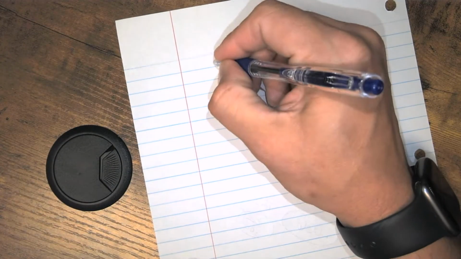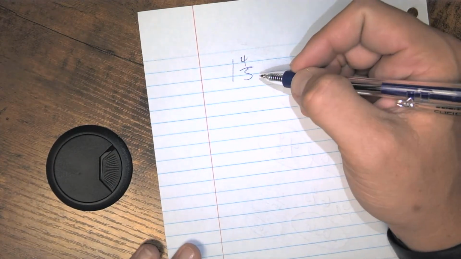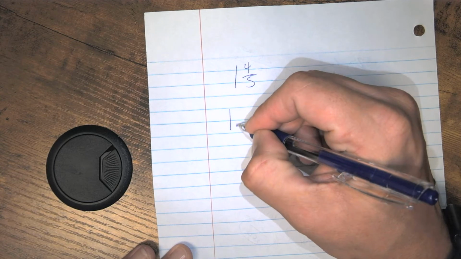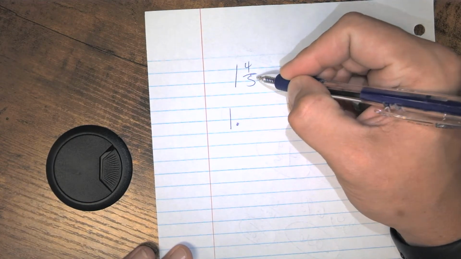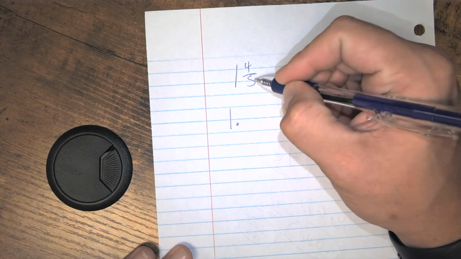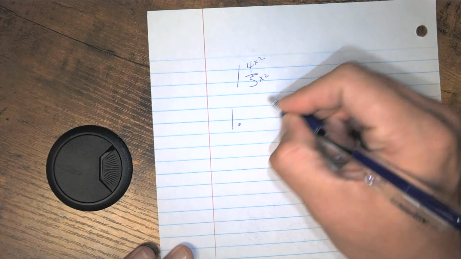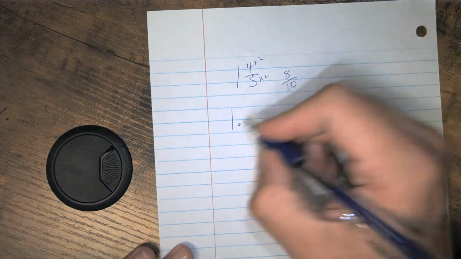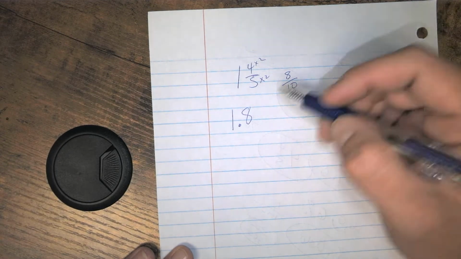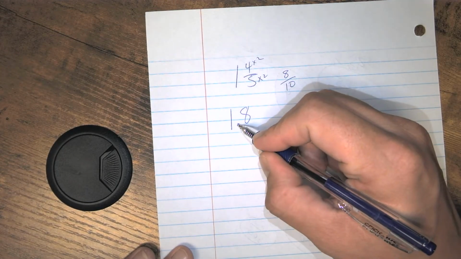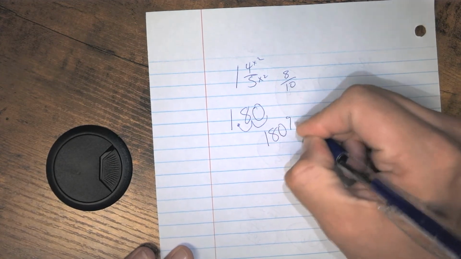So we have 1 and 4/5. So the good thing is we're going to change this to a decimal. That 1 automatically goes in front of our decimal. Okay, now we need to get 10, 100, or 1,000 on the bottom. Can we get 5 to be 10? Yes. Yeah, times what? So we get 8 over 10. So then that 8 just goes right here. We're not done yet because we got to turn it into a percent. So that means we got to move the decimal to the right 2 times. So it's 180%.